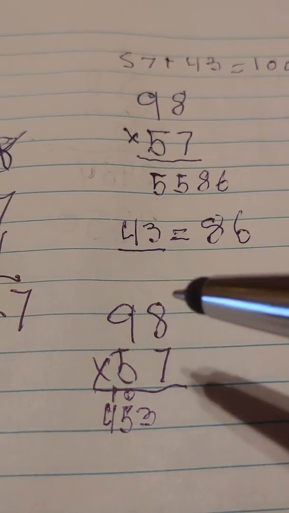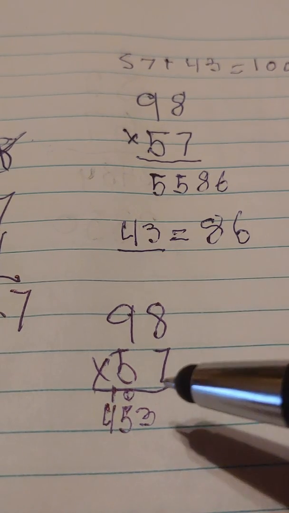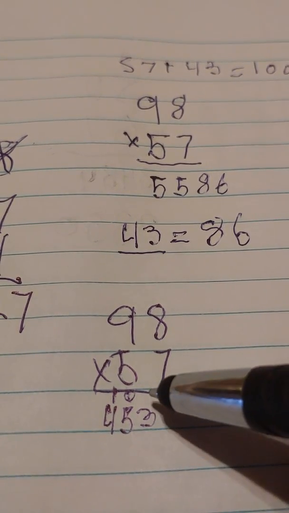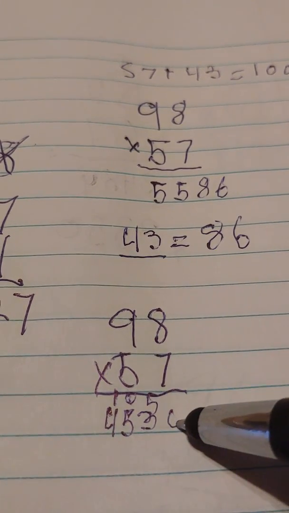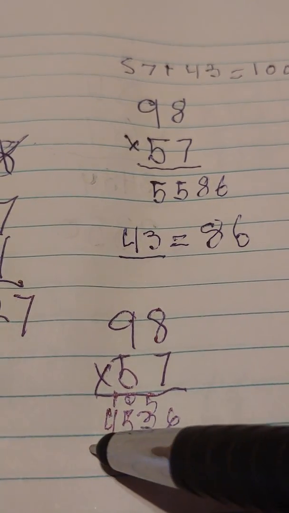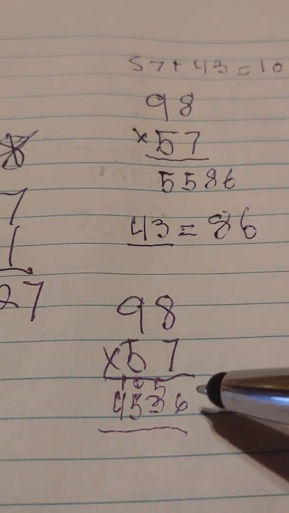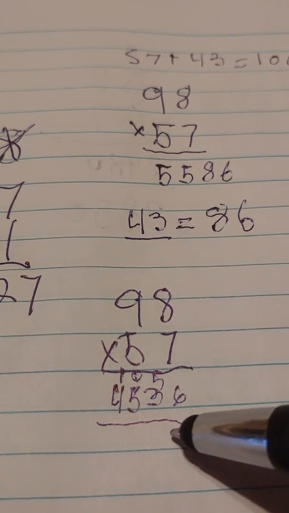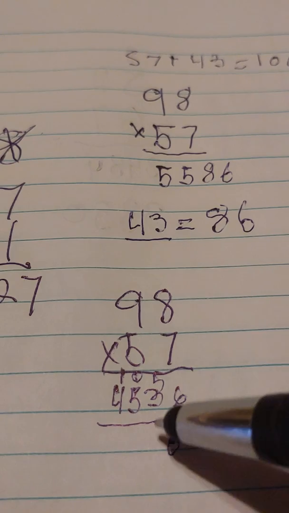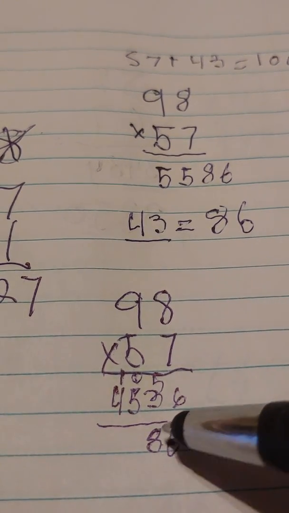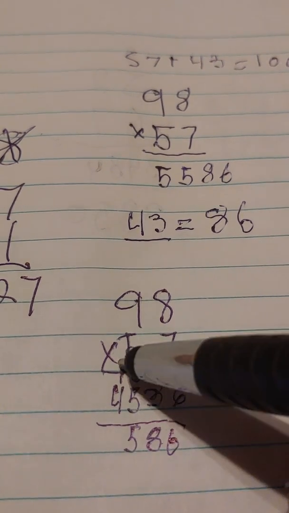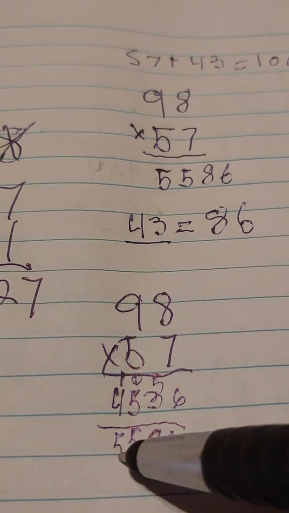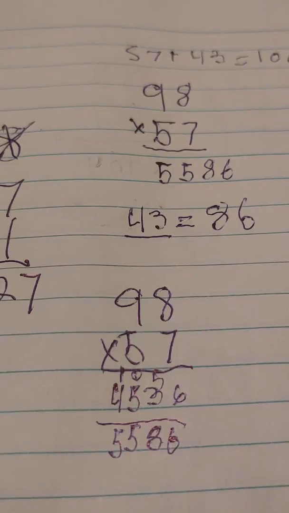Okay. Then you go 56, which is 5, and you go 6. Okay. Now our answer, if you have room for it here, this is a 6. This is an 8. This is a 5. And this is a 5. See? So you get the same answer.